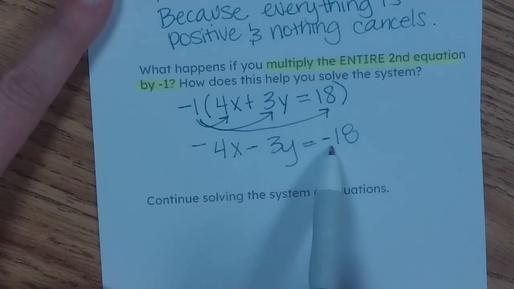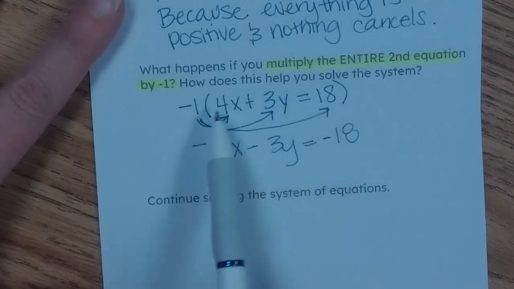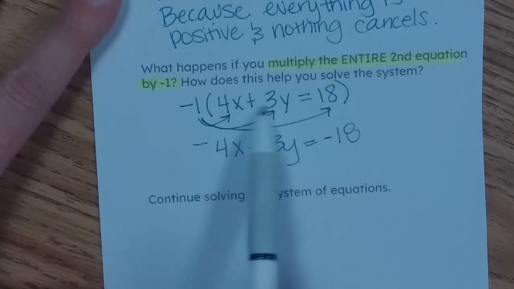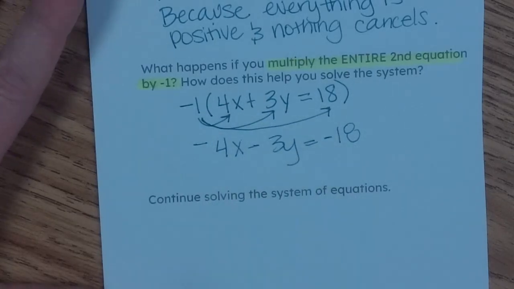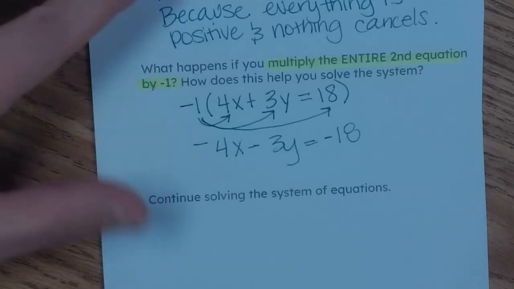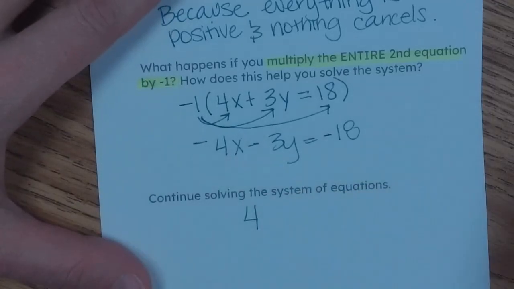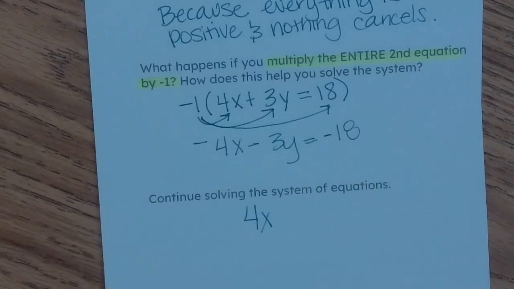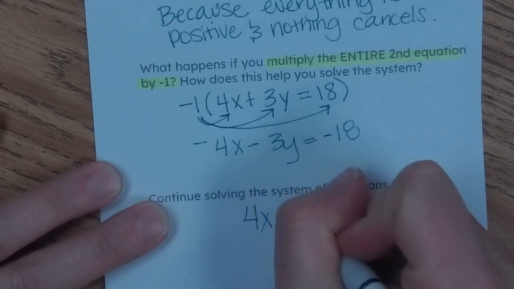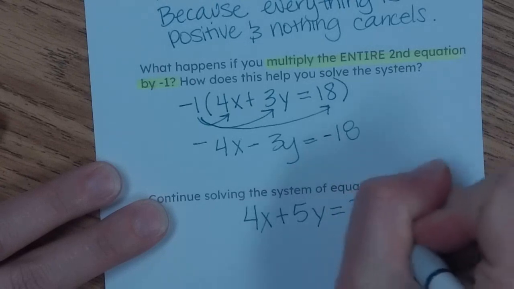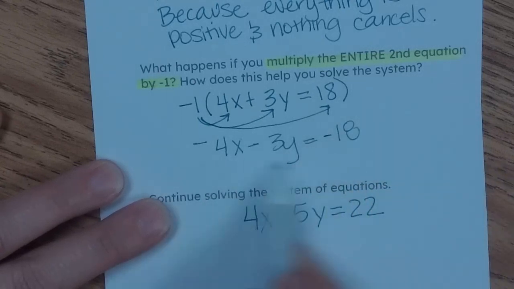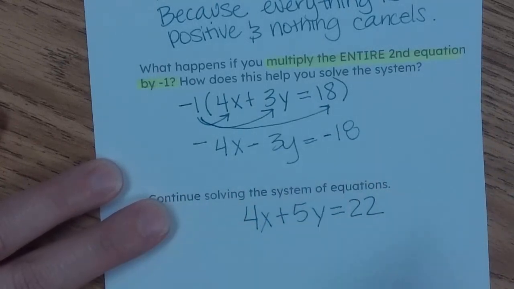So if I do that, I've kept my equation equal because that means I multiplied by negative 1 on both sides of the equation, okay? So if I do that and I keep the top equation, which was 4x plus 5y equals 22, and then I'm just going to copy this one that I just multiplied by a negative.